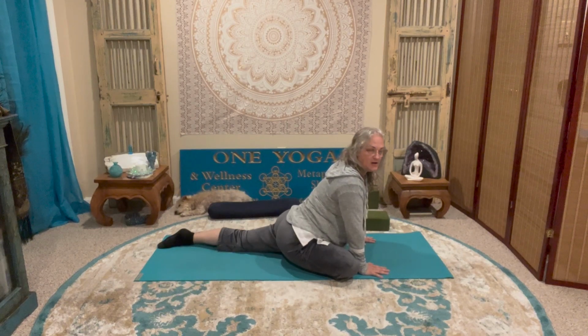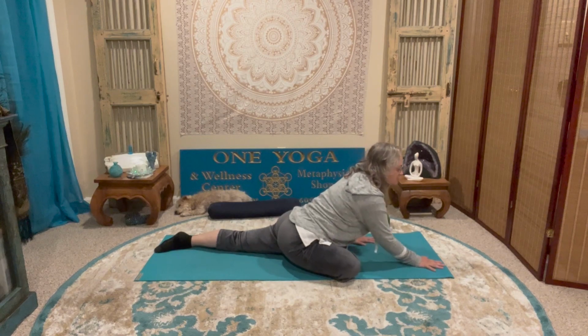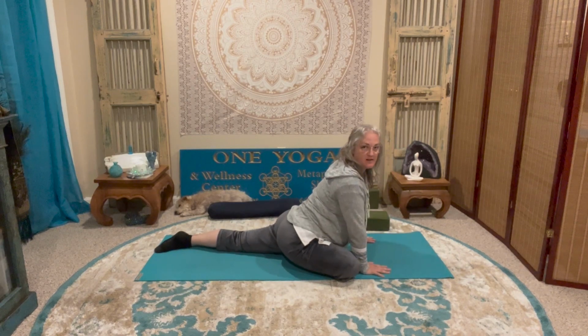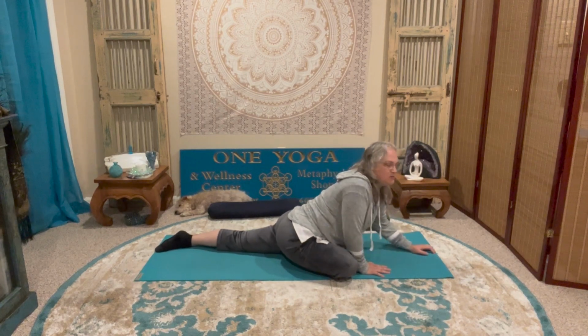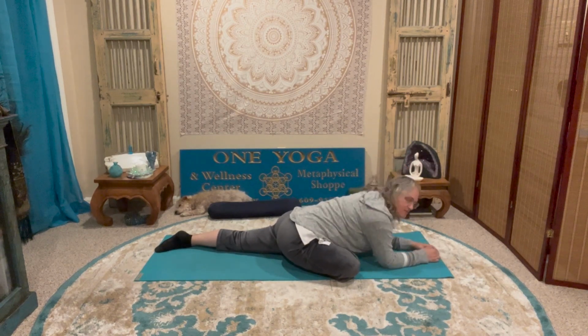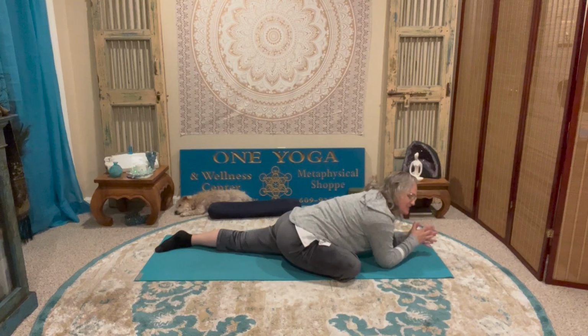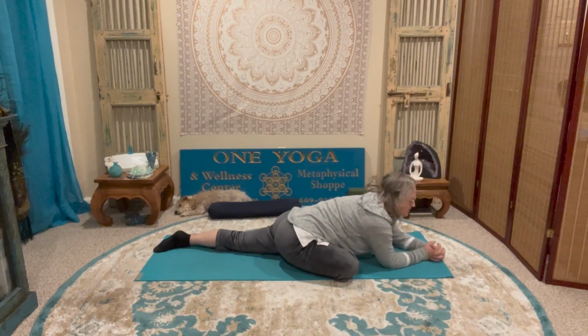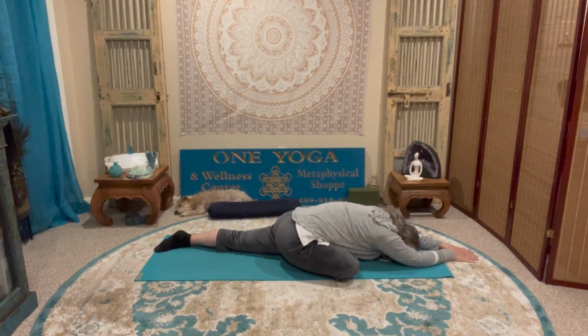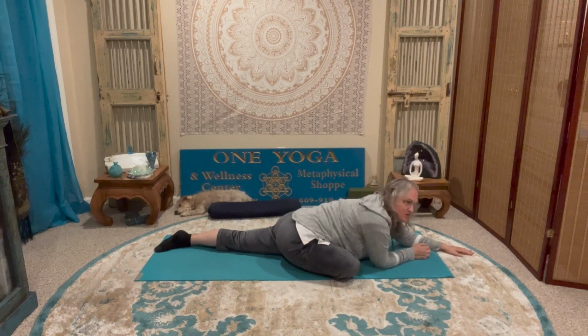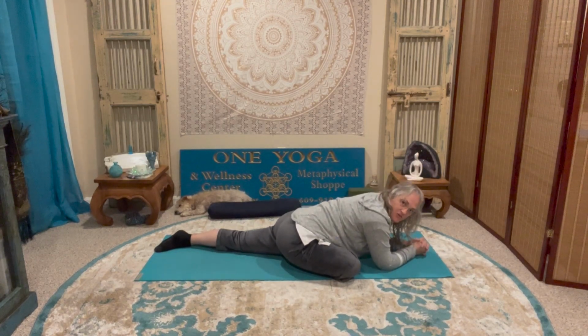And once it's straight, you can decide, do you want to stay up? Staying up is fine. For some of you, this is a big stretch. Some of you will be like, oh, I can't even hold myself up anymore. And so you can come down on the forearms. You can lie down. And as long as your hips are even, it's all good, right?